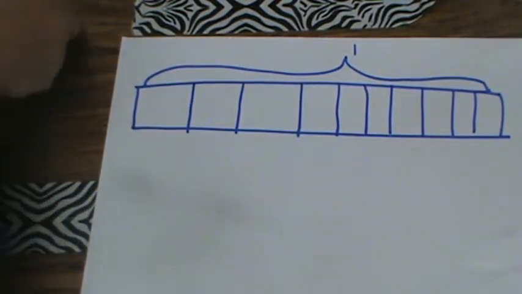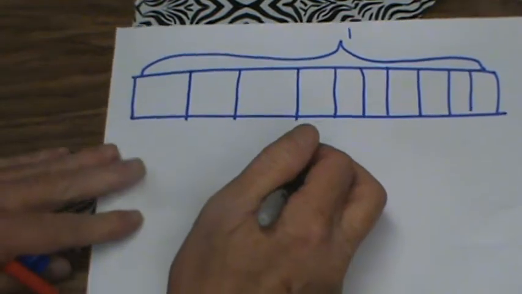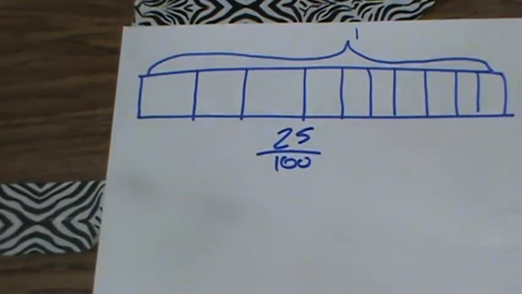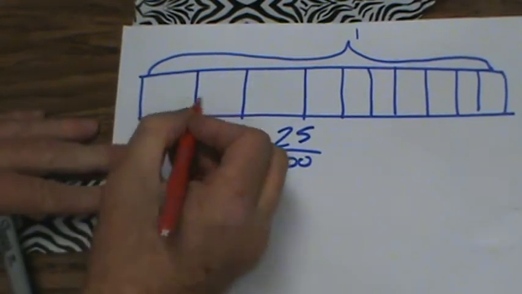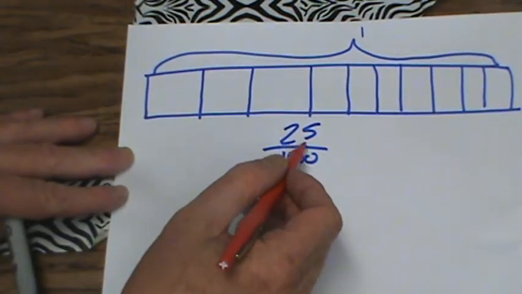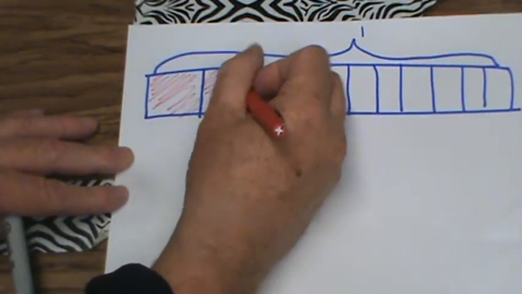So now, we're looking at this fraction, 25 100ths. Okay, remember we were doing this yesterday? So how many tenths should we shade? Well, I would shade 2, Mr. Leggett. Well, that's right, because you know there's 2 tenths right there. So let's shade 1 tenth, and 2 tenths.